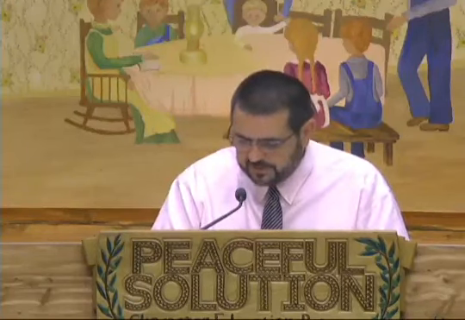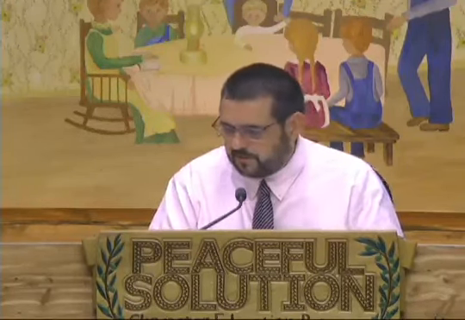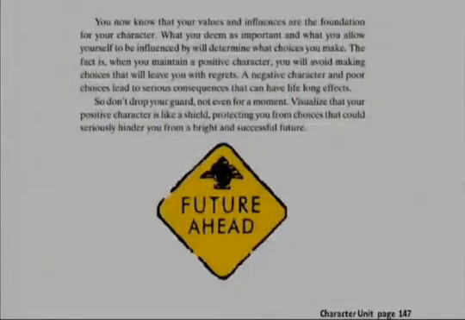And I want to go into the next slide before we get into the scenario here, and this will be the last slide for tonight. It's from the character unit on page 147. And it says, you now know that your values and influences are the foundation of your character. And that goes along with the self-control that's built up that we read on page 4 of the self-control unit. What you deem as important and what you allow yourself to be influenced by will determine what choices you make. And of course, we know that to be self-control when you're controlling those things.